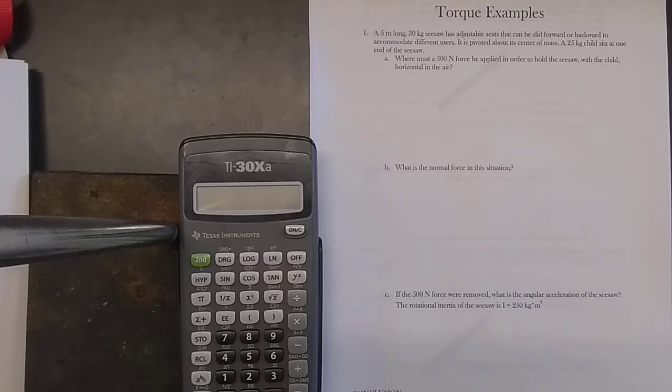Okay, now it's time to look at some examples with torque. This first example should look very familiar to you, or at least the first part of the question. A 5-meter long, 30-kilogram seesaw has adjustable seats that can be slid forward or backward to accommodate different users. It's pivoted about its center of mass.